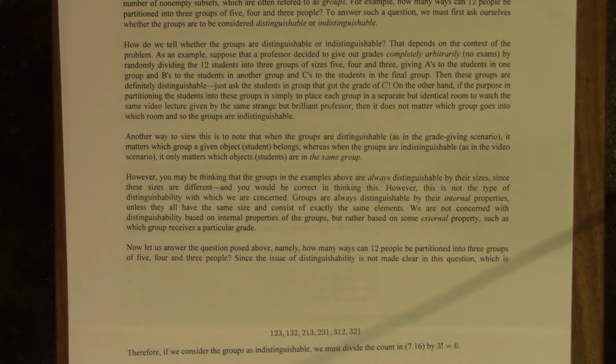Groups are always distinguishable by their internal properties, unless, of course, they are the same size and have the same elements, then they're not distinguishable. But otherwise, if you split up the students into 3 groups, and one of the students is named John, you can always distinguish the group that contains John by saying it contains John. So there are ways in which groups are always distinguishable unless they are identical: same size, same elements, not just the same number.